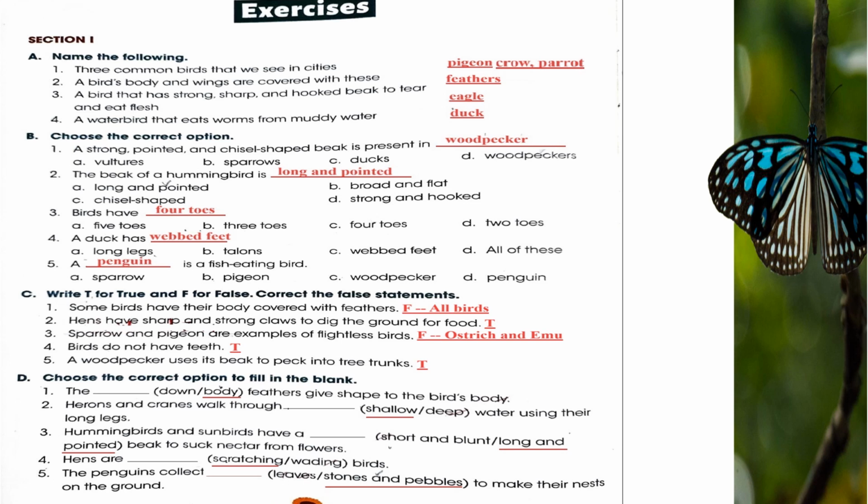Fifth, a dash is a fish-eating bird. Options are sparrow, pigeon, woodpecker, and penguin. Answer is penguin. A penguin is a fish-eating bird. Now write T for true and F for false and correct the false statement.